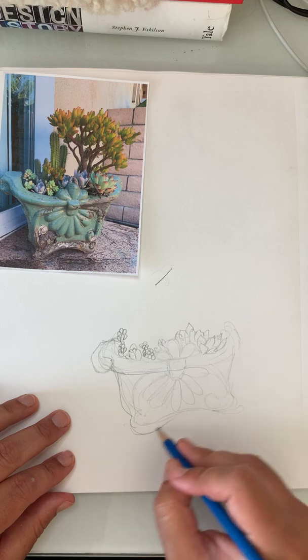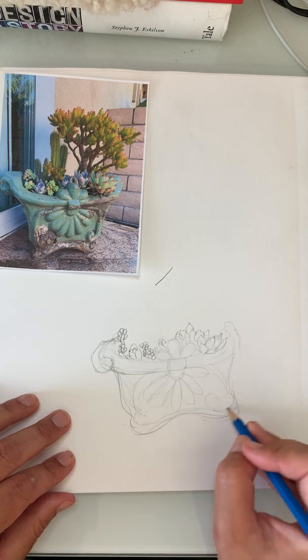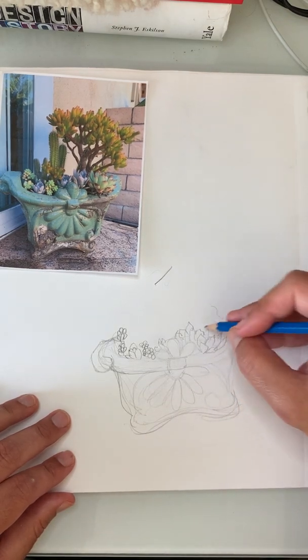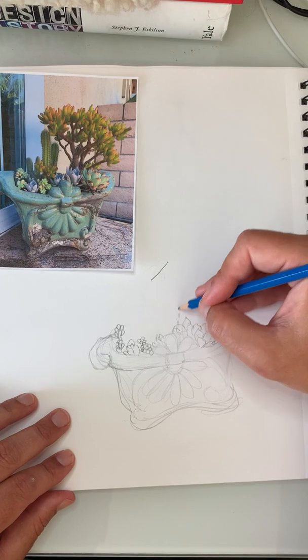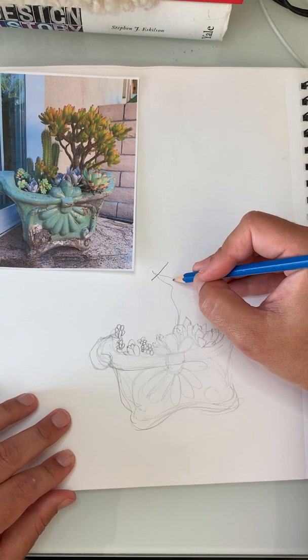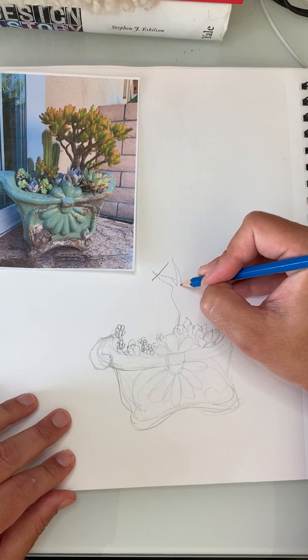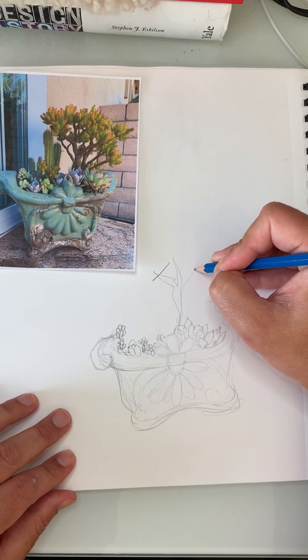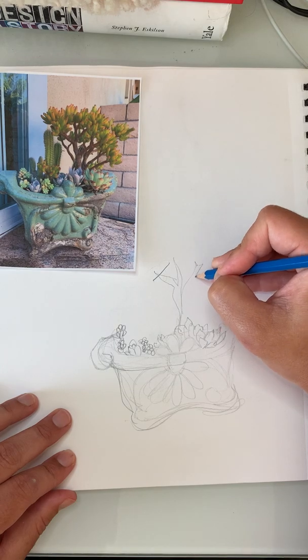Okay, I'm getting too detailed. Okay, there you go. Don't pick it up. And now I gotta get this big tree form in here. Okay. Start off there. And go back up. Get those branches.